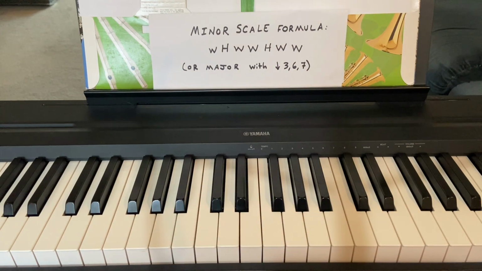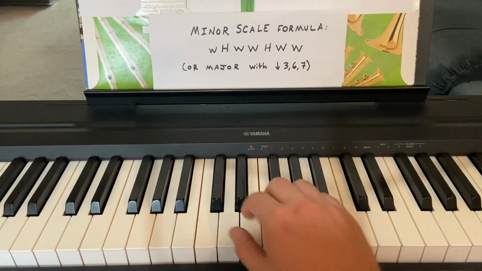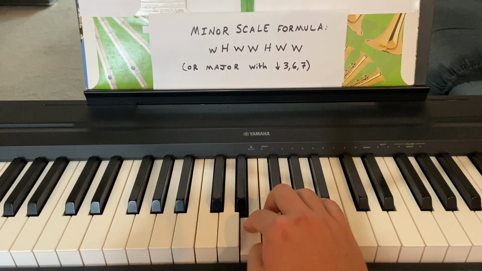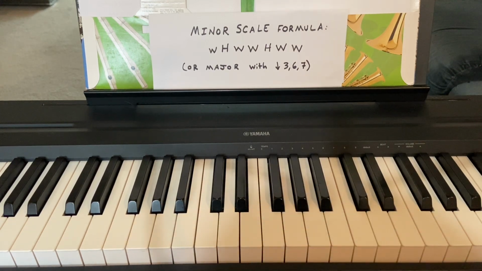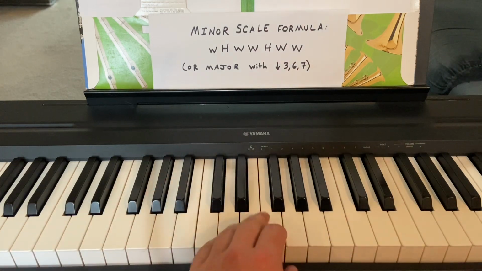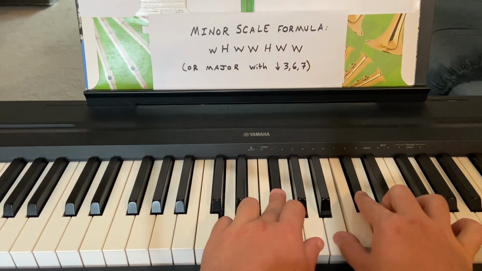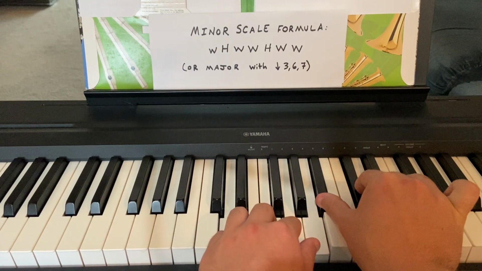Let's take a look at one more minor key. So let's do D minor. For that one, my formula, I start on D, and I did whole, half, whole, whole, half, whole, whole. Or another way you can look at it, once again, take our D major scale, and then we need to flatten 3, we flatten 6, and we flatten 7.